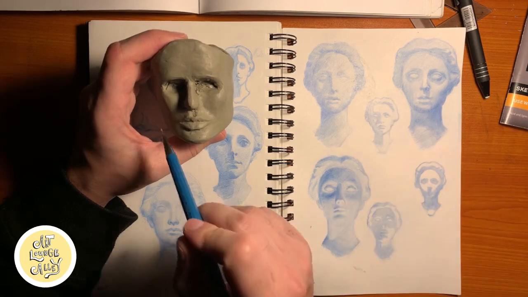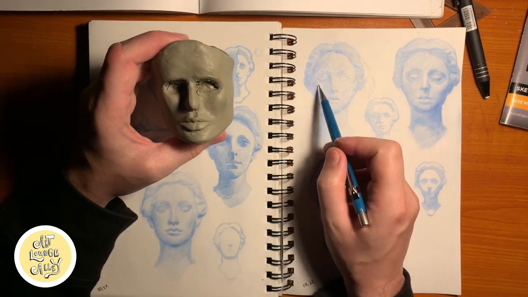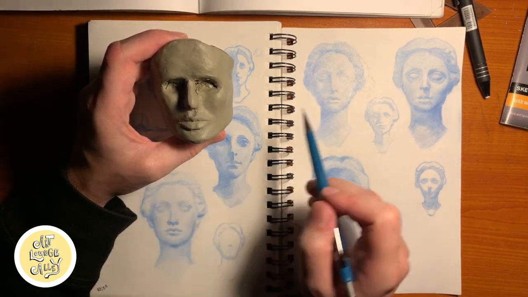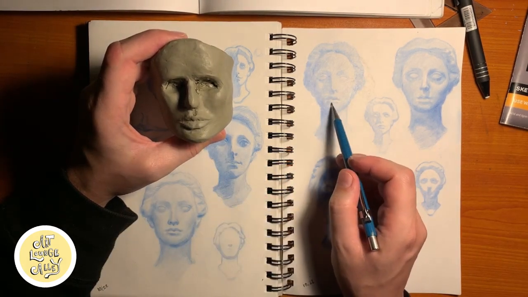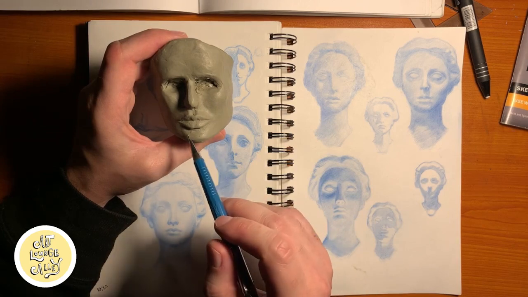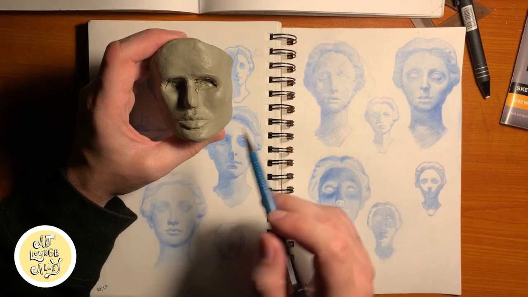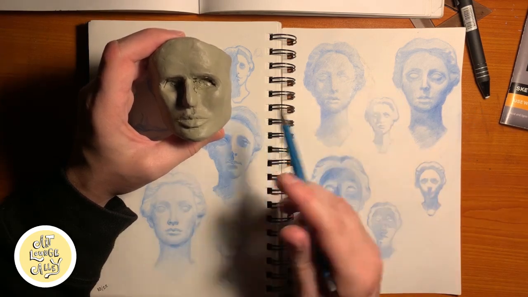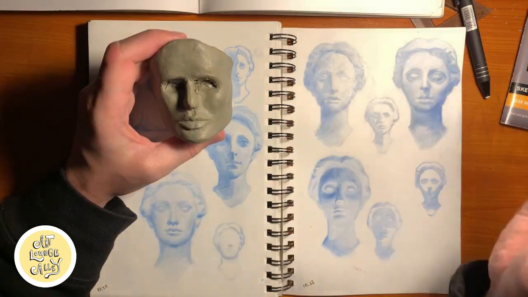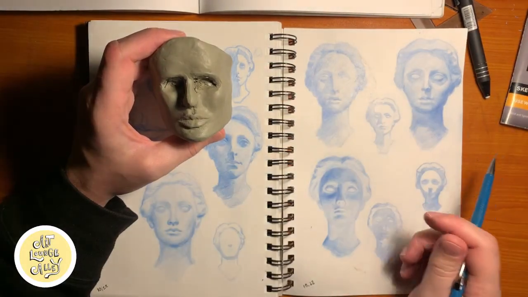You could see that this area gets revealed, this area gets light, this area gets light, the lips are getting light, the lips and the chin are getting light as well. So very similar, because of the angle of the light source.